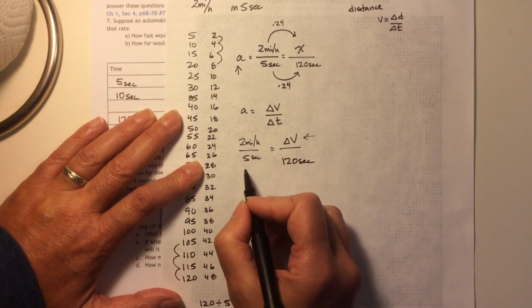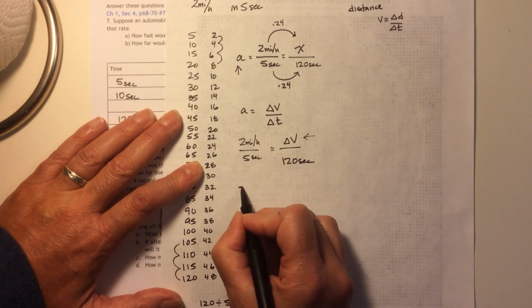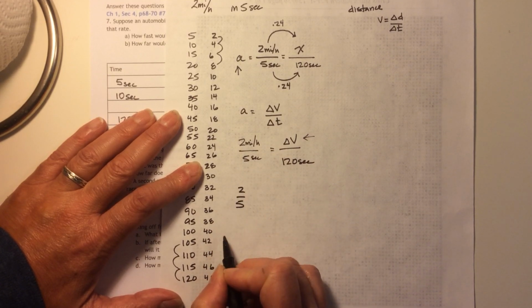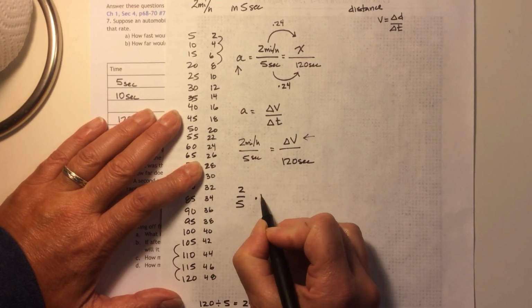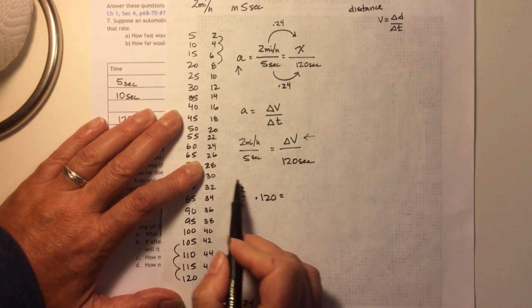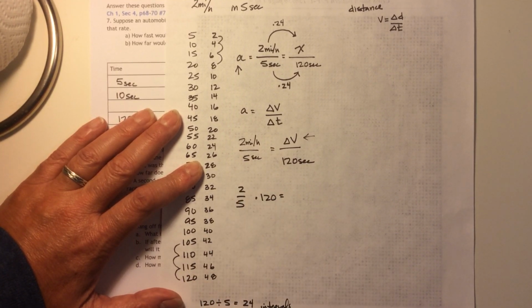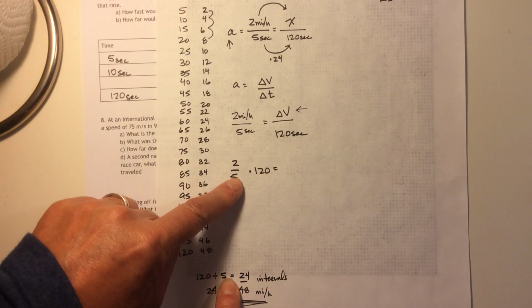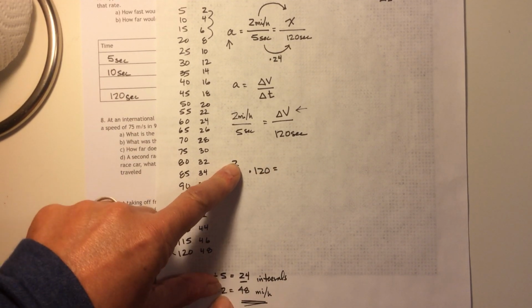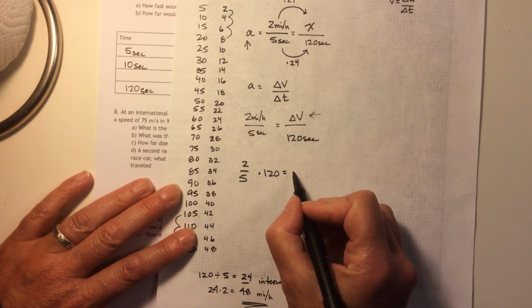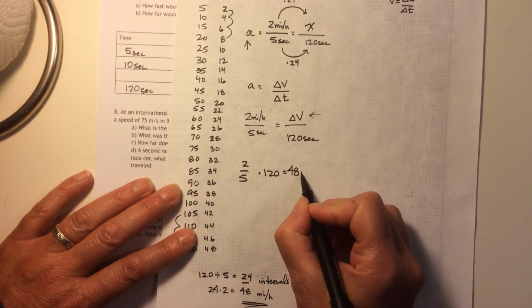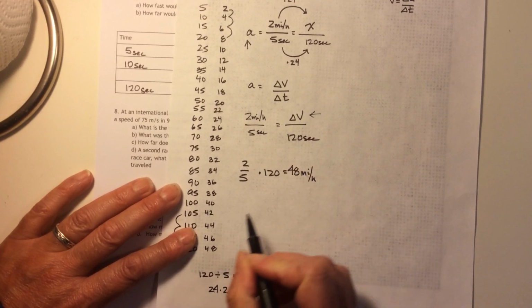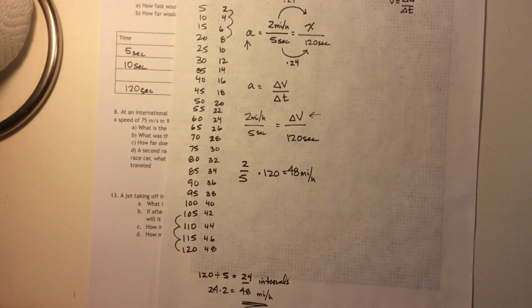In class, what we did was we took 2 divided by 5. So I took 2 divided by 5. And then I multiplied by 120. And there you see that same operation again, right? 120 divided by 5, 120 divided by 5. And then multiply by 2 times 2. And I get 48 miles an hour. So this is really great. We've done this problem 3 different ways and we've gotten the same answer every time. Awesome.